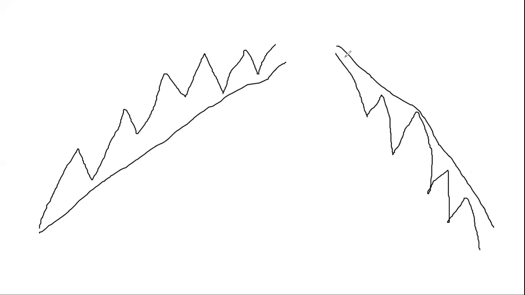You can see this is an impulsive move, this is a retracement move, and so on. That is how it works in a trending market. I hope that is clear. Now let me show you the real life chart.